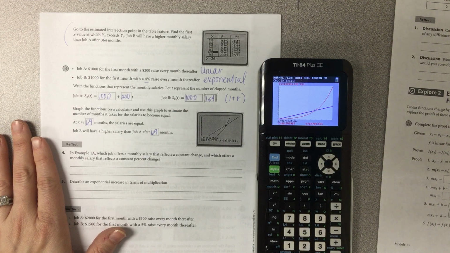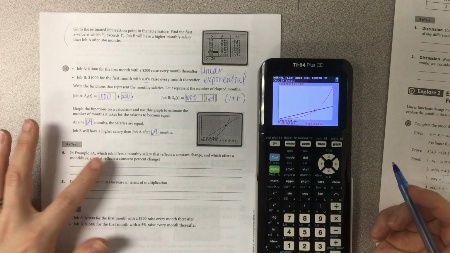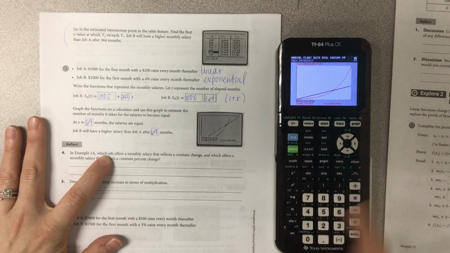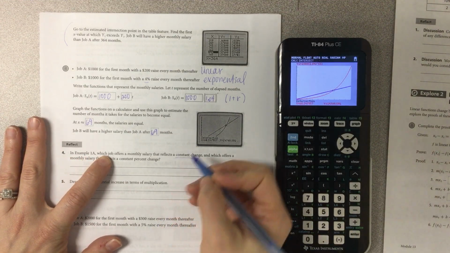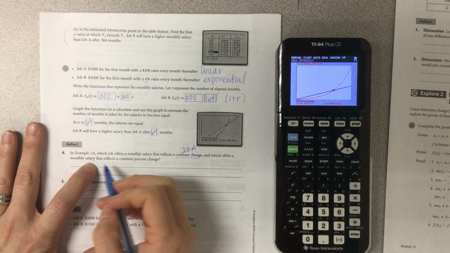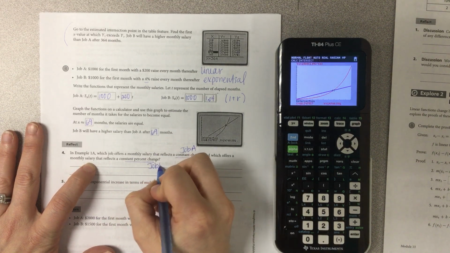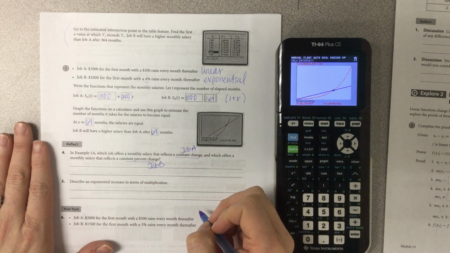So then let's look at the reflection questions. In example 1A, the first example, which job was a monthly salary that was a constant change? That was job A, because it was linear. And then which one reflected a constant percent change? That would be job B, because that was the exponential.